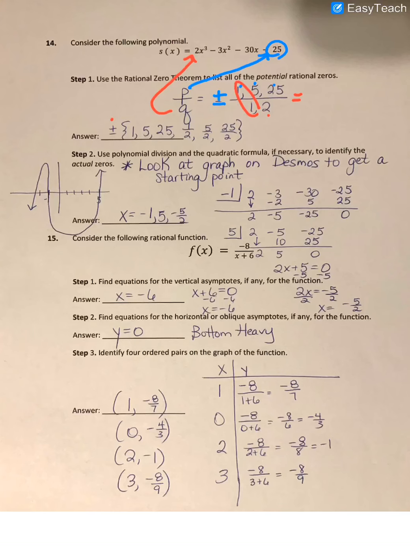So I first just put everything over 1, and I got 1, 5, and 25. And then I came back and I simply put everything divided by 2. So 1 divided by 2 gave me a half. 5 divided by 2 gave me 5 halves. And 25 divided by 2 gave me 25 halves.